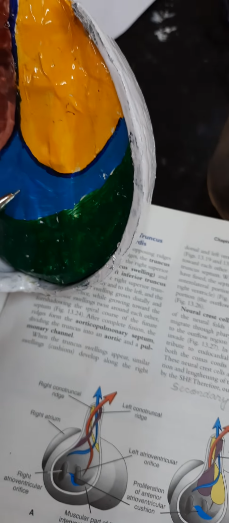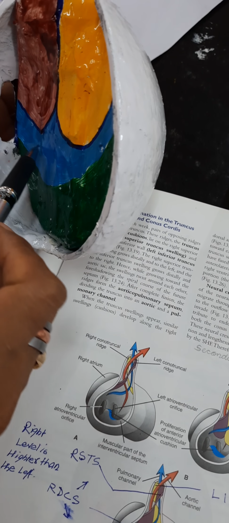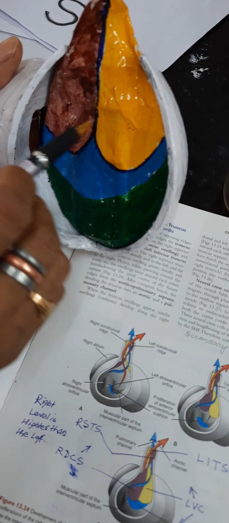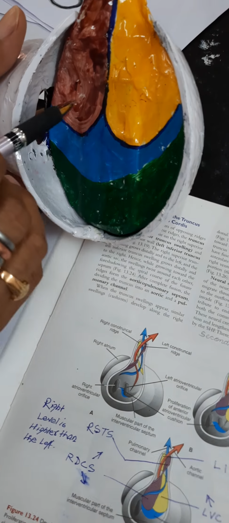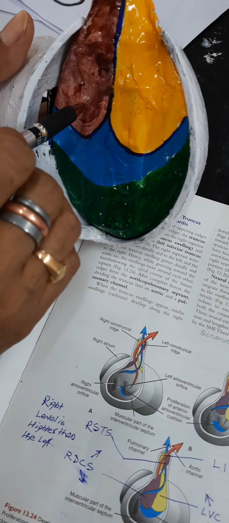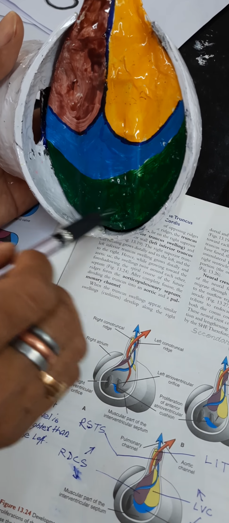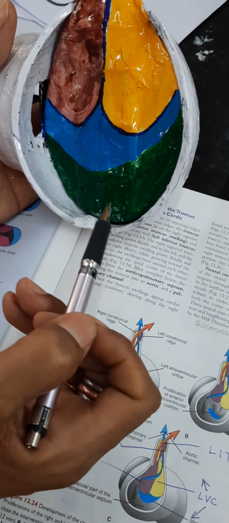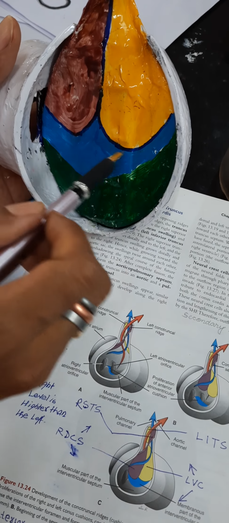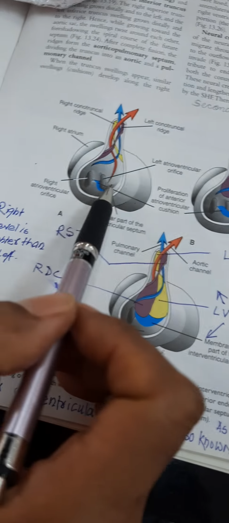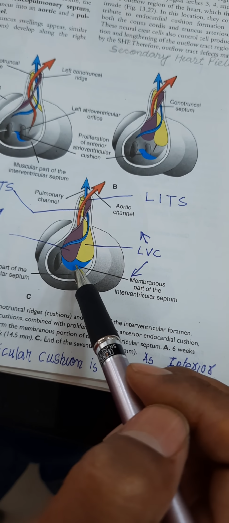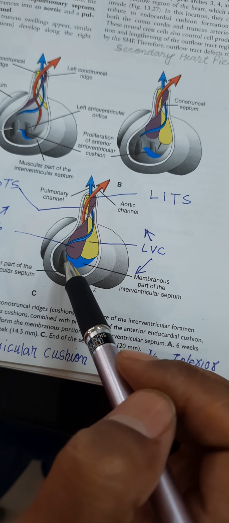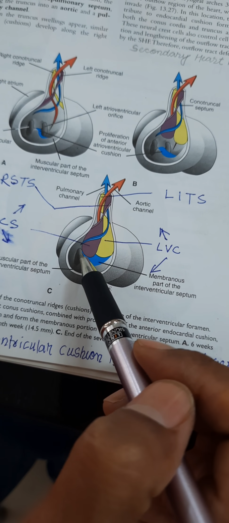In this model, the blue color comes from the fused endocardial cushion, and this is the lowermost part of the spiral septum, the right dorsal and left ventral conus swelling. They come from the upper side, and the muscular part comes from the lower part, so this is the gap. This gap is filled by this blue structure, the membranous part, the proliferation from the endocardial cushion.